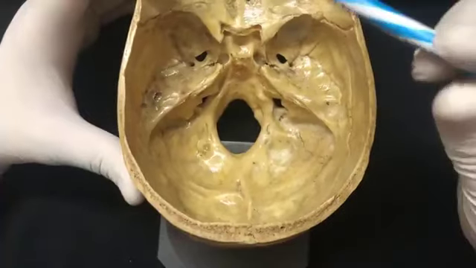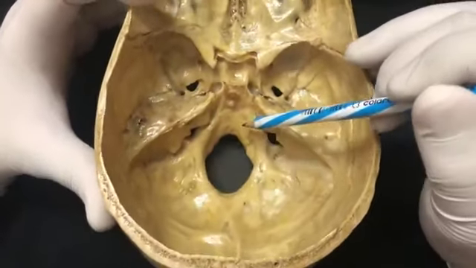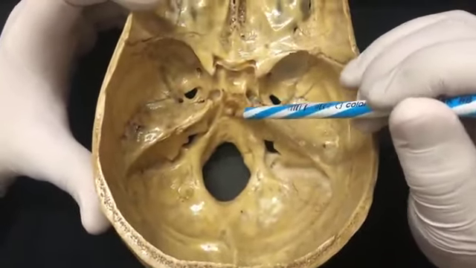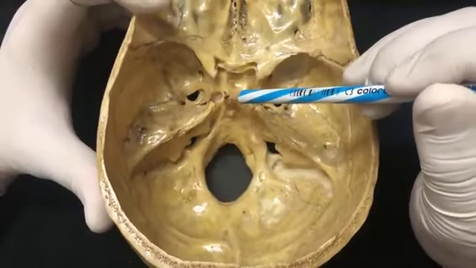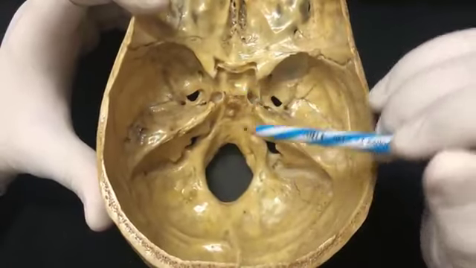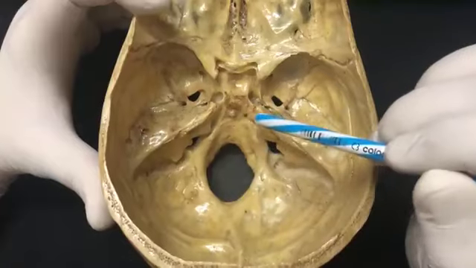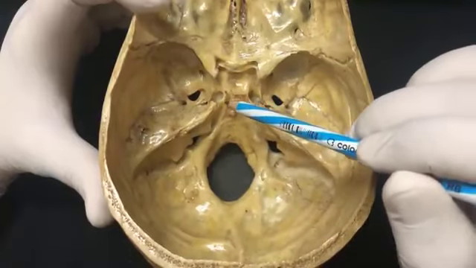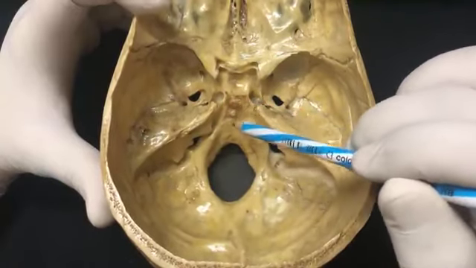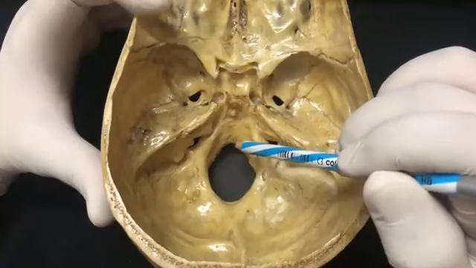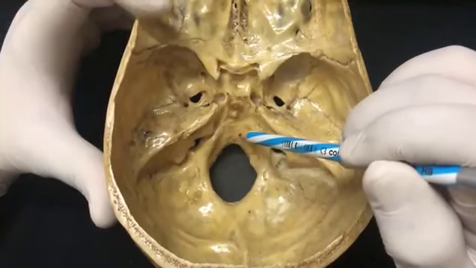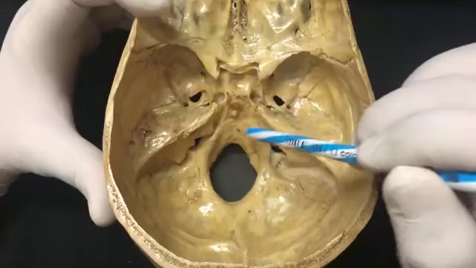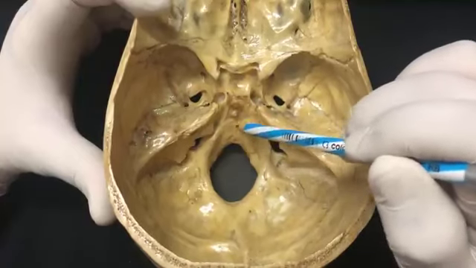So starting with the features in the midline, this slope, which you can very well appreciate here, extends right from the dorsum sellae to the margin of the foramen magnum. It is formed by the posterior surface of the body of the sphenoid and also by the basilar part of the occipital bone. This is called the clivus.